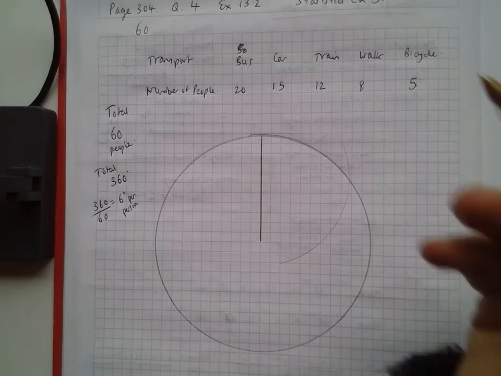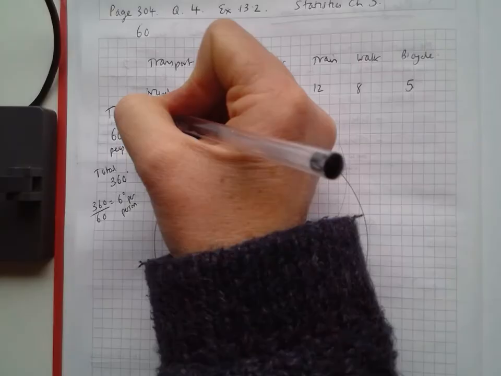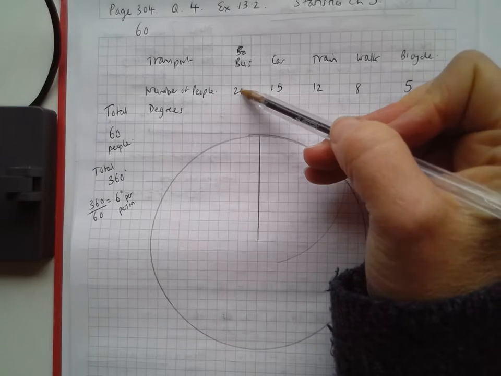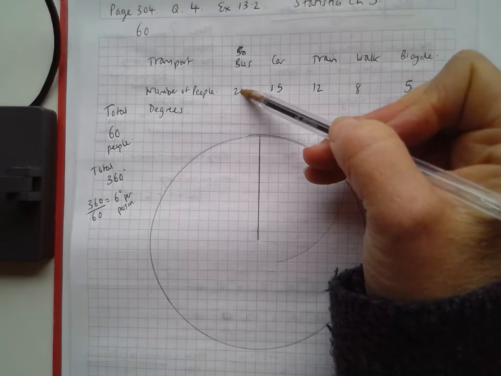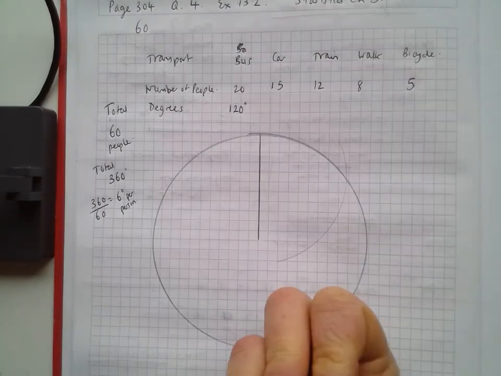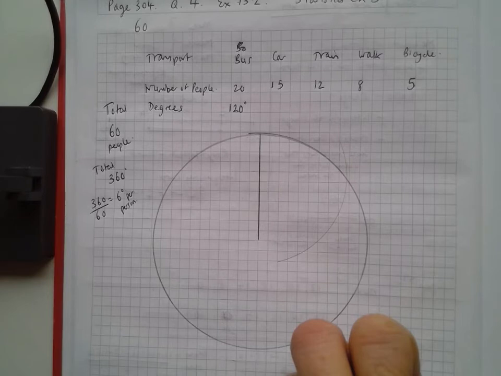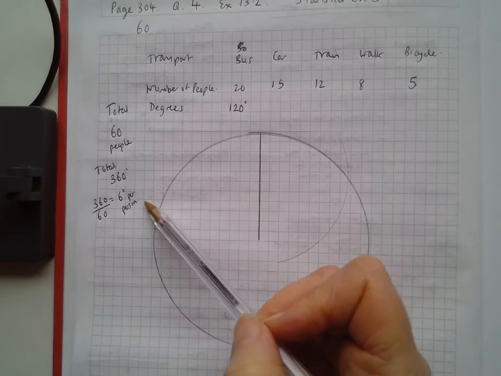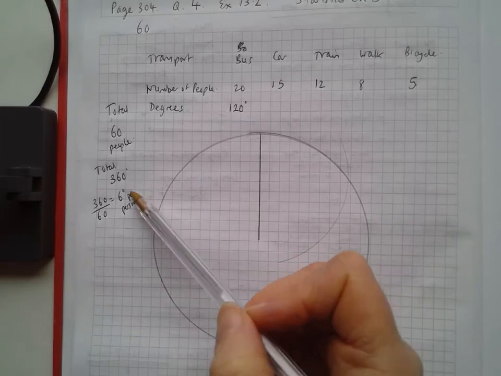So I could say straight away that for the bus, there's 20 people and there's 6 degrees per person. So that's going to be 20 times 6, which is 120 degrees. Okay, for car, it would be 15 times 6, which would be 90 degrees. Now, it doesn't always work out as nice as that. So I'm going to show you the other method that we would use as well for finding the angle. And that's the method we just saw in the textbook. Okay, so I'm going to work that over here.